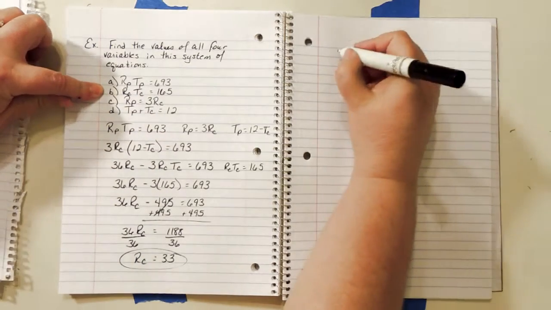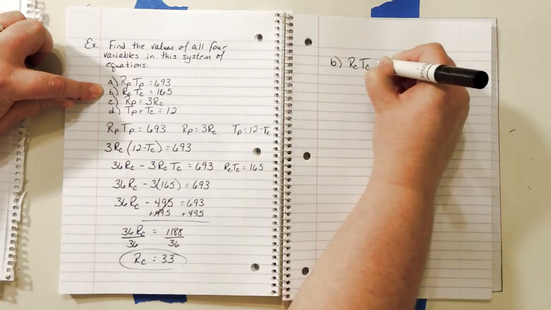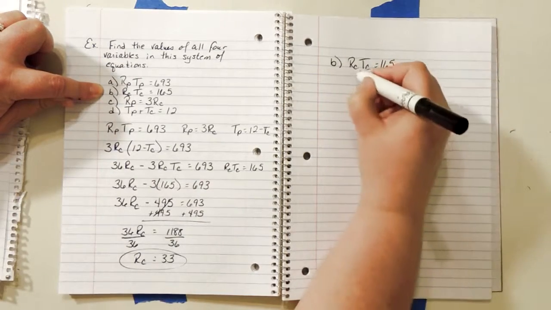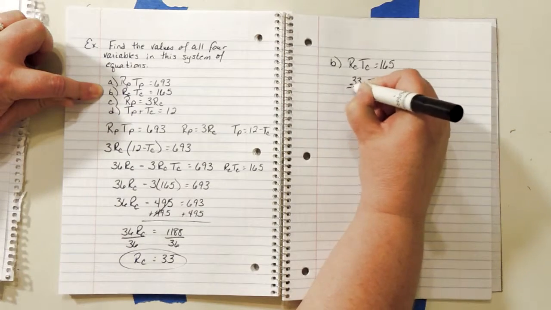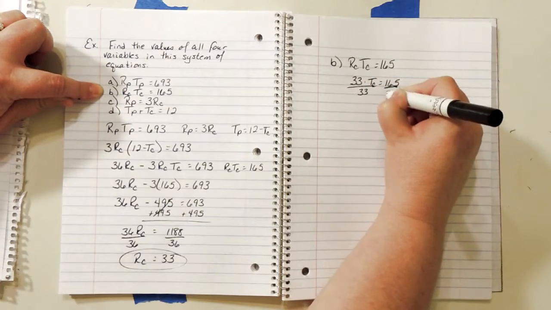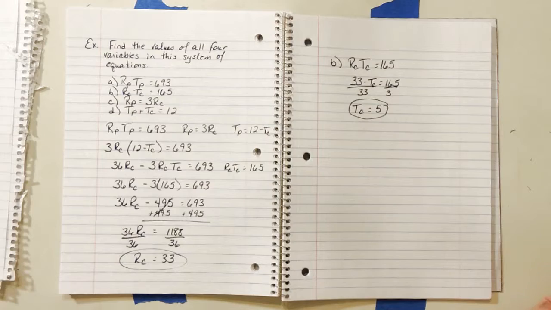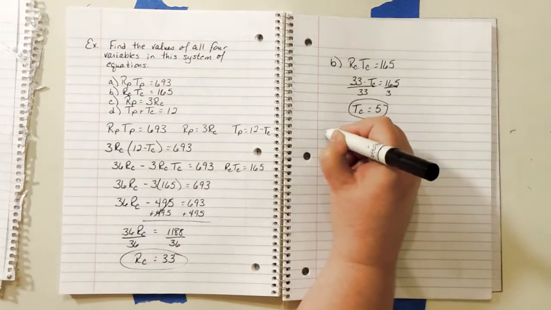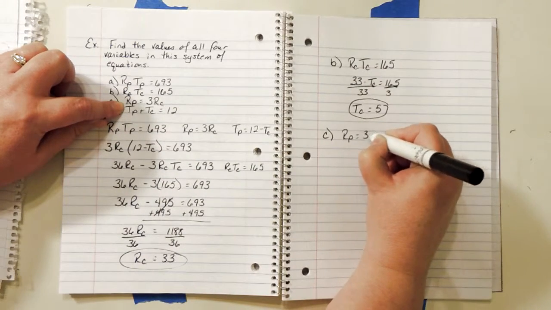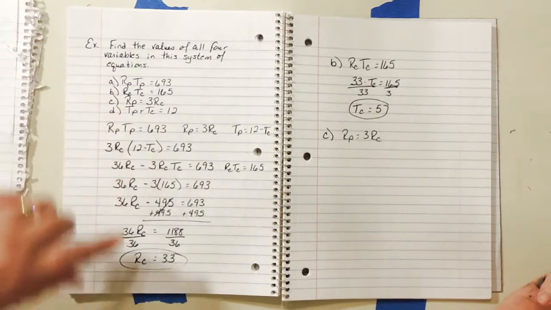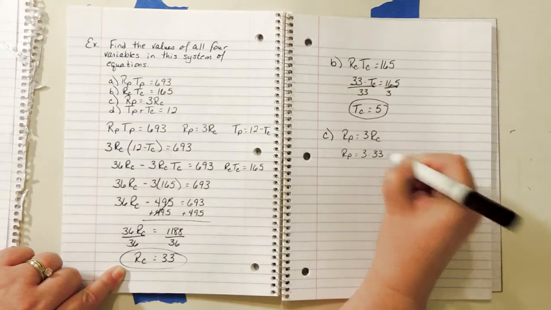If we start with B, RC times TC equals 165. So 33 times TC equals 165. We divide both sides by 33. And TC equals 5. Okay, now let's use equation C. RP equals 3 times RC. RC equals 33, so RP equals 3 times 33.